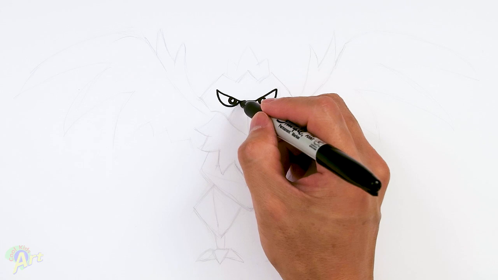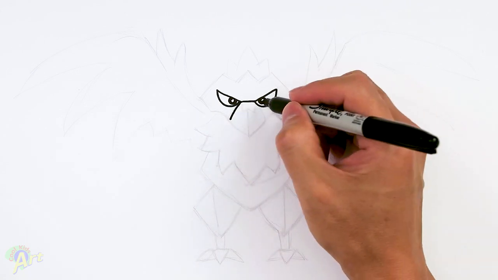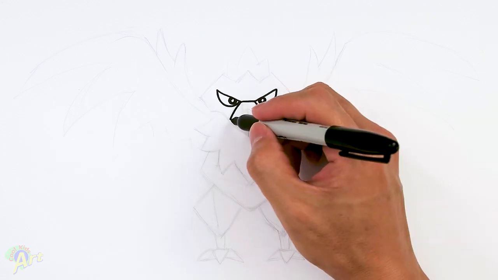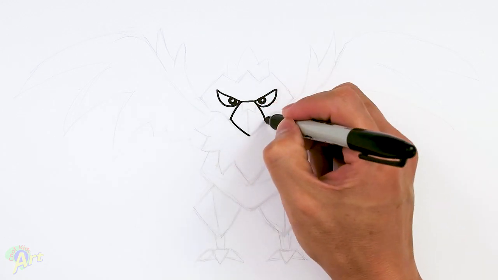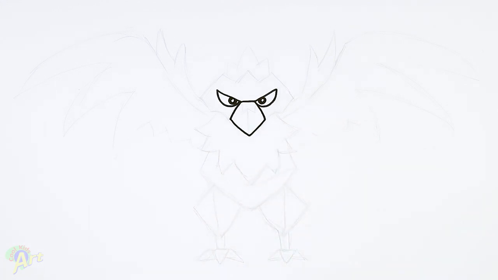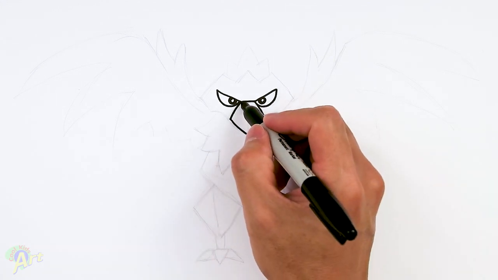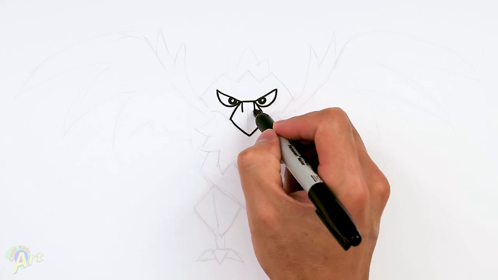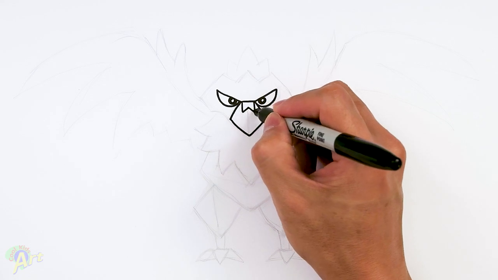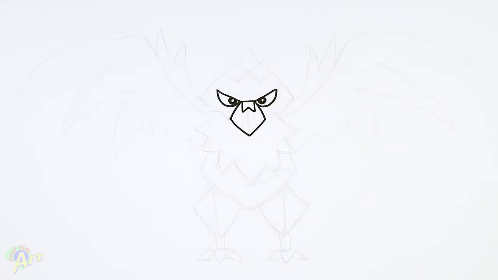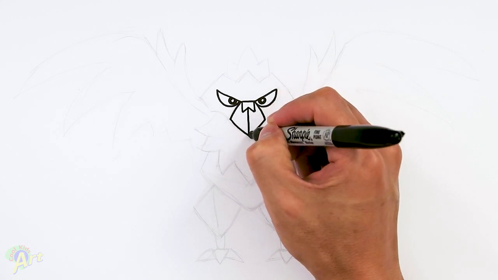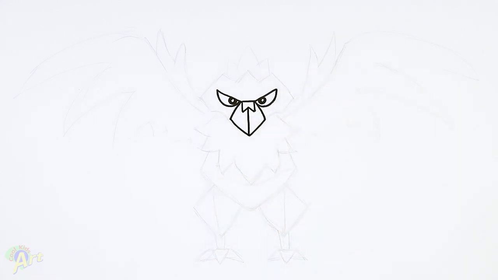beak first. So right on the corner here, just slant down. And then come back all the way to the center. So this is going to be the very tip. Okay, and he's got some details up here. So from the corners, just come down straight and then draw a little angle right in the middle. And then from that point here, I'm just going to draw it all the way to the tip of the beak.